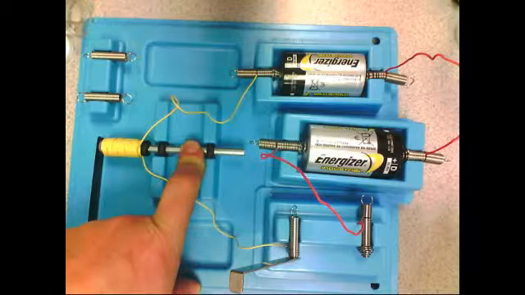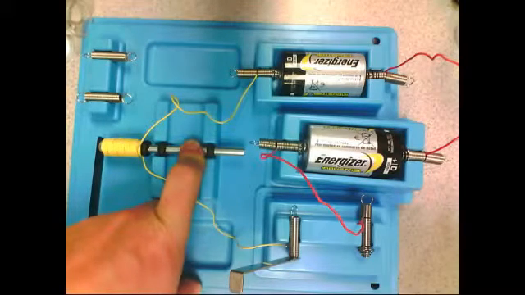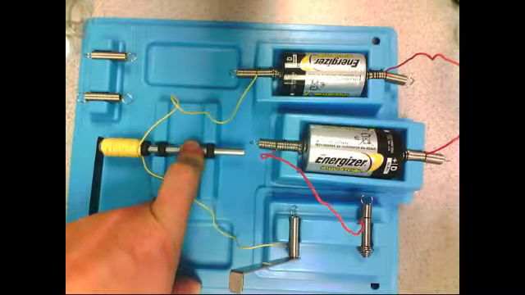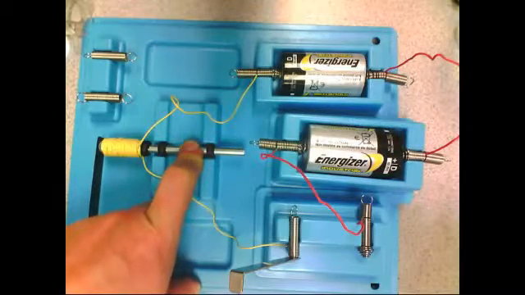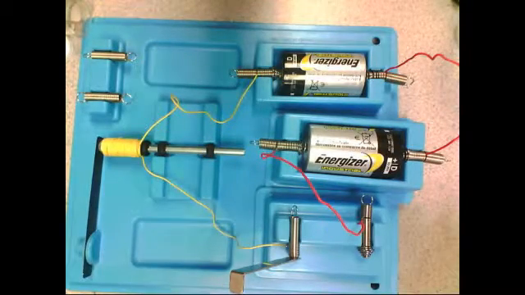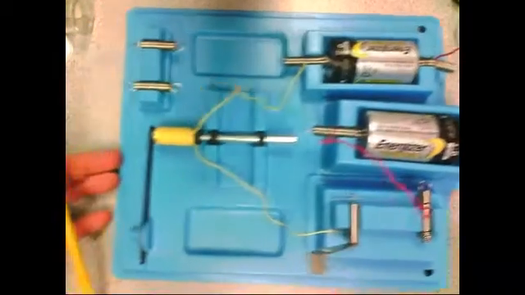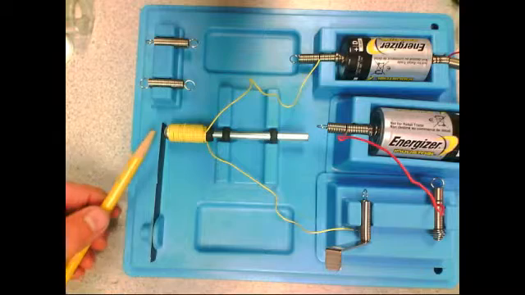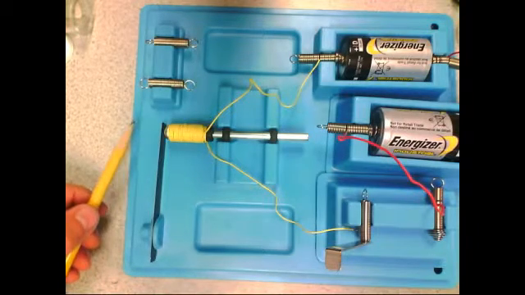It induces magnetism in the core. Therefore, the core becomes a magnet. Now, the magnetized core does what to the steel strip? It induces magnetism in the steel strip. The steel strip then becomes a magnet, and now I have two magnets close to each other, and what do they do?